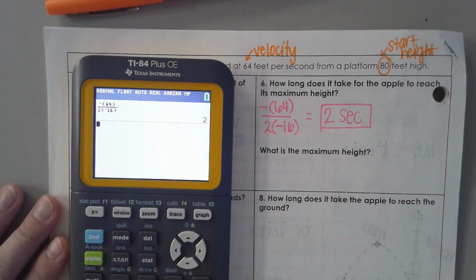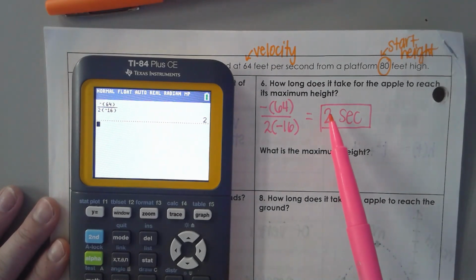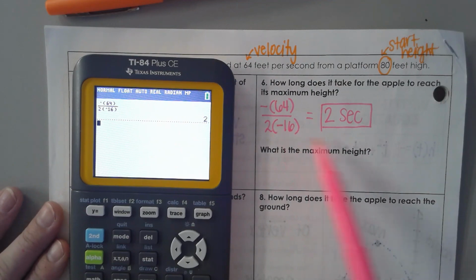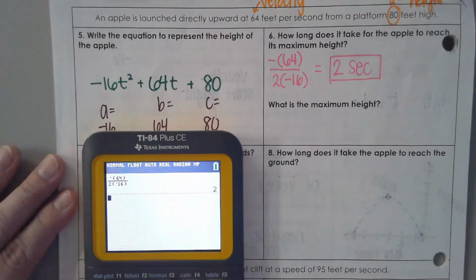Okay. But we don't know how high that actually is at 2 seconds. So for the maximum height, I'm going to plug in a 2 for t.